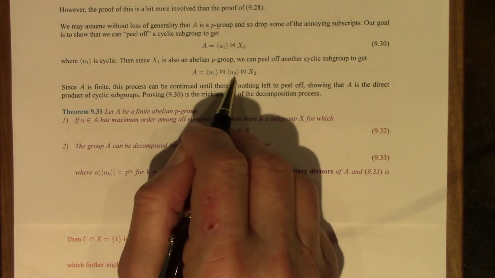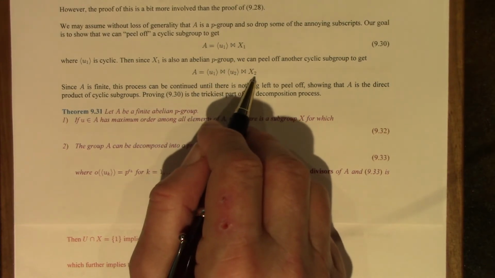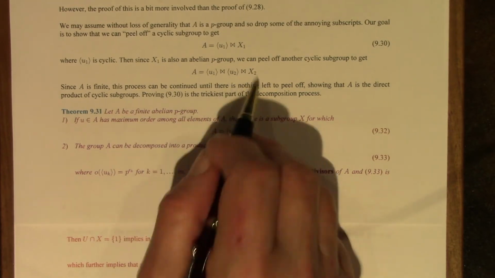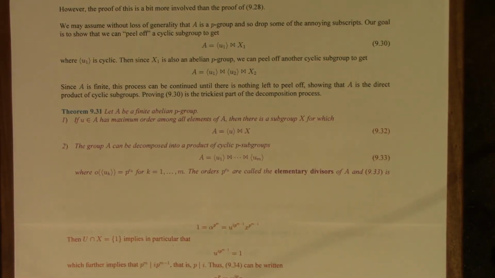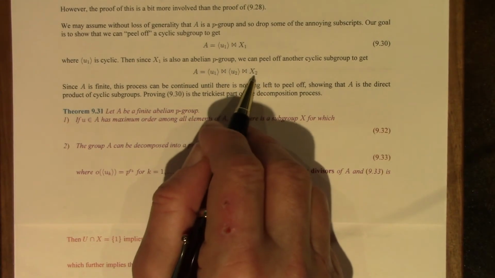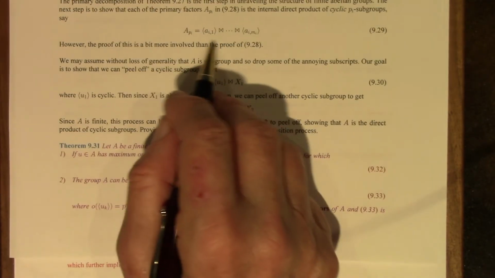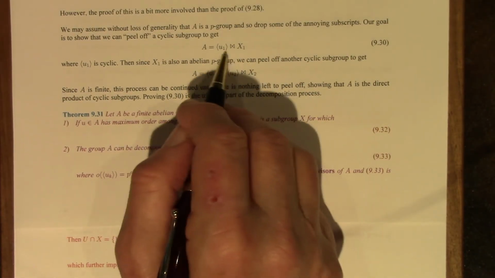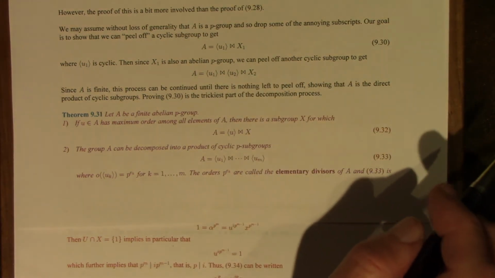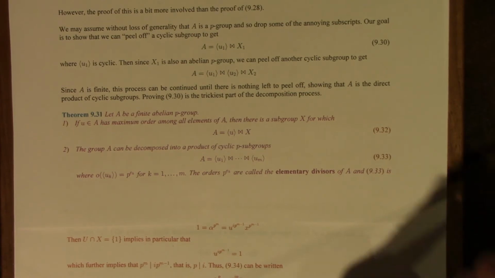We can peel off another cyclic subgroup, assuming X1 is not trivial, and get another direct complement X2, and we can just continue to do this. And because everything is finite, this process will stop when the direct complement is itself cyclic, and then we'll have a direct product of cyclic subgroups. So all we have to do is master this peeling off business. And this is the real tricky part of the entire characterization of finite abelian groups.